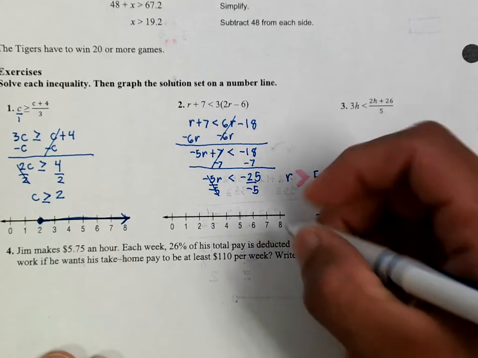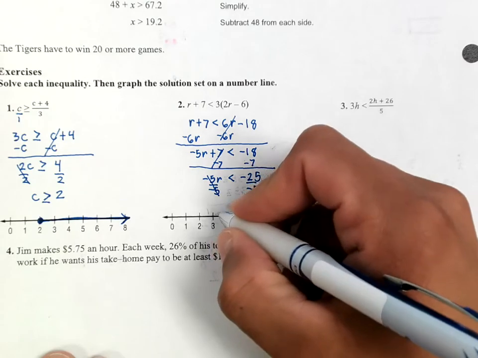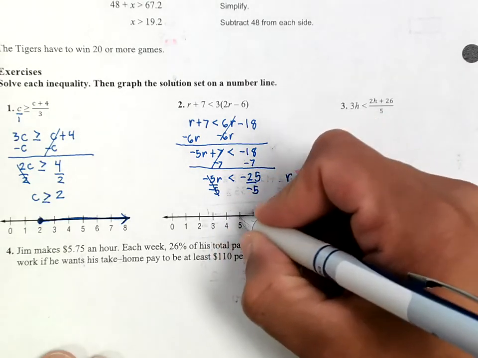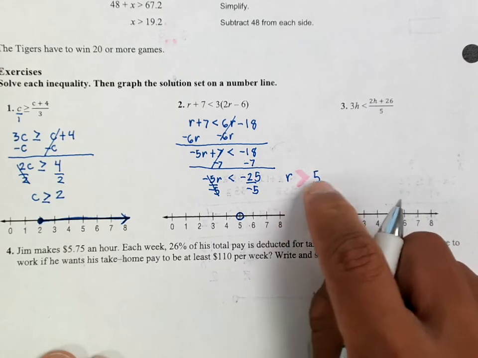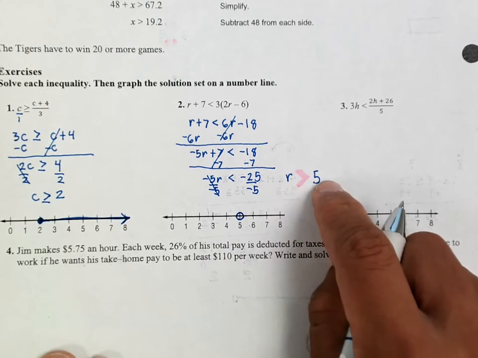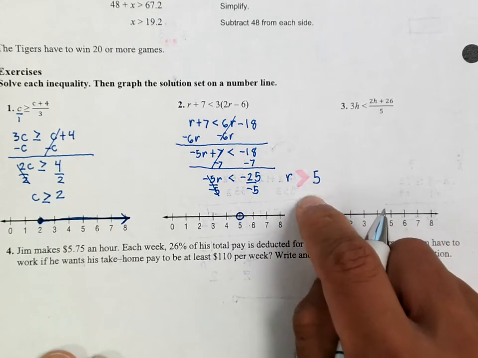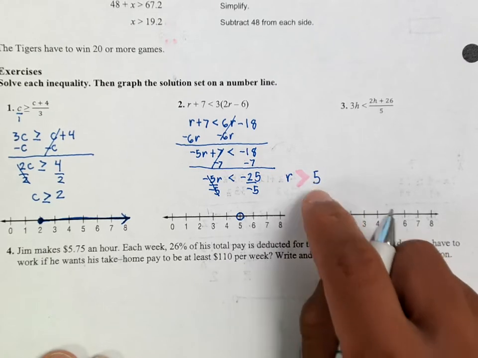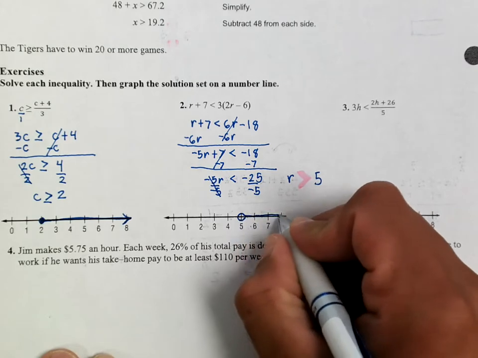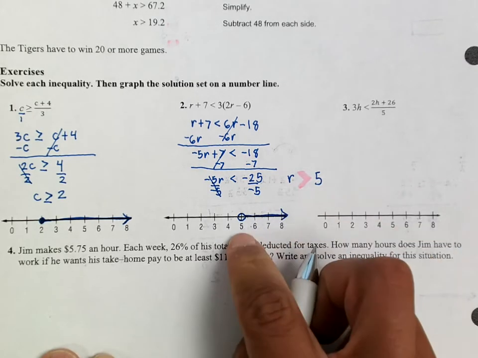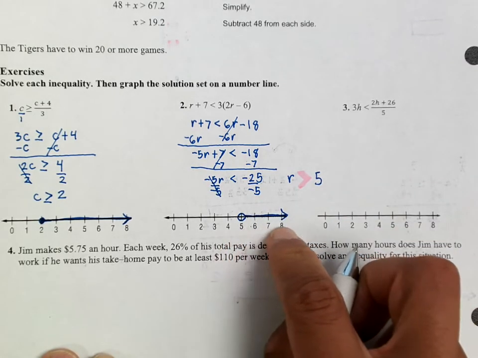So let's go ahead and graph this. Notice this is just r is greater than 5. This is not r is equal to 5, or greater than or equal to. Since it's not, then 5 is not part of the solution. So I'm going to write that as an open dot, and I'm going to shade to the right, because on the number line, if you just look at these numbers, they're getting bigger as you go to the right.